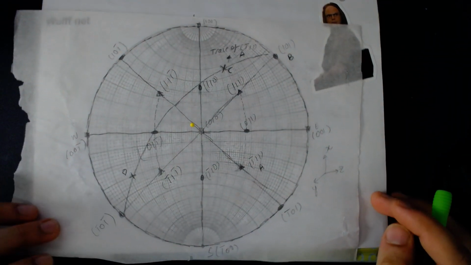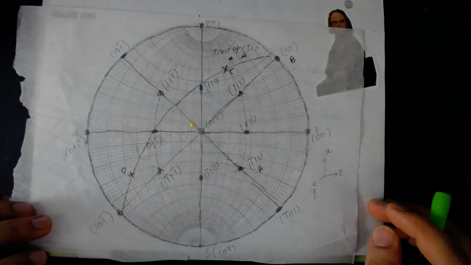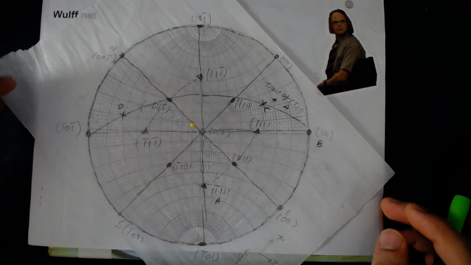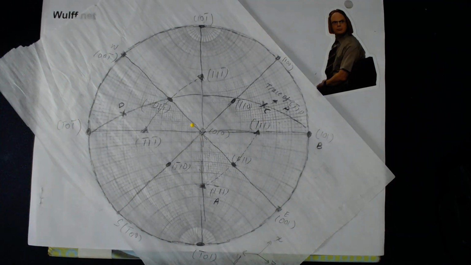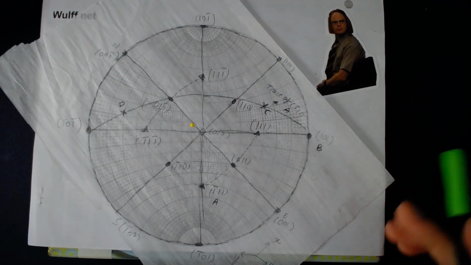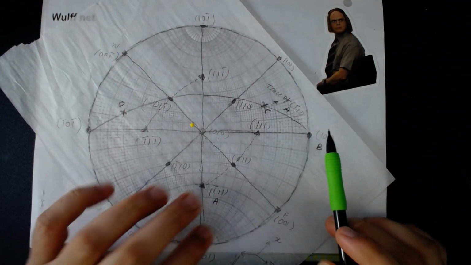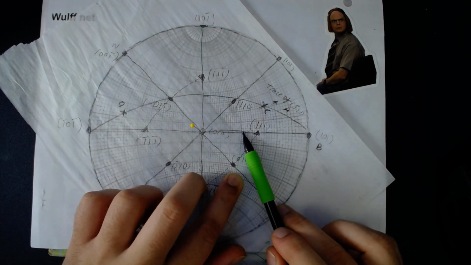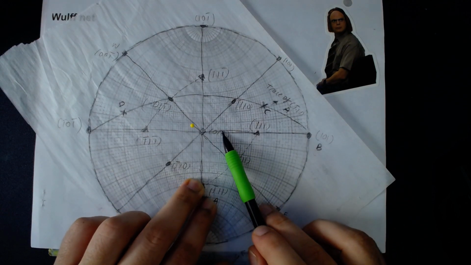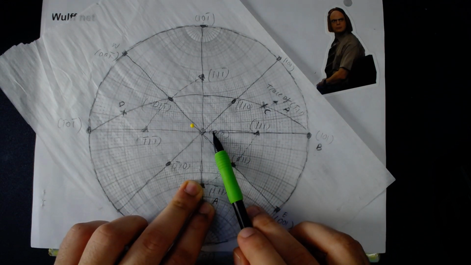All right, let's do step 1. We get the pole B on the horizontal axis of the Wulff net. So this is the pole B on the horizontal axis. Step 2 is counting 90 degrees. So let's count 90 degrees. 10, 20, 30, 40, 50, 60, 70, 80, 90.